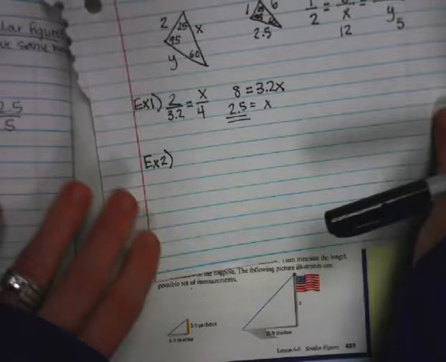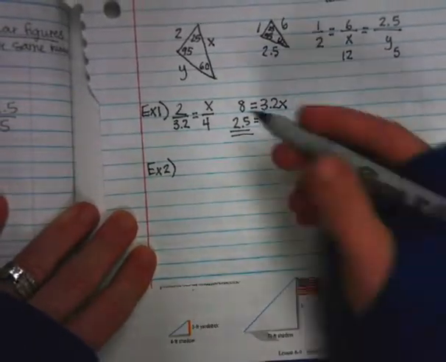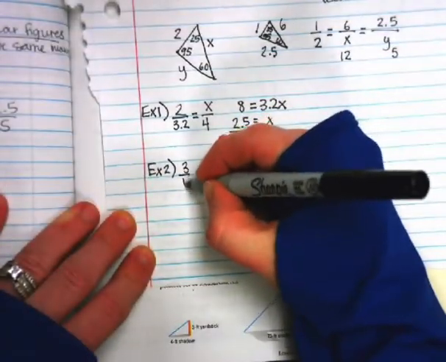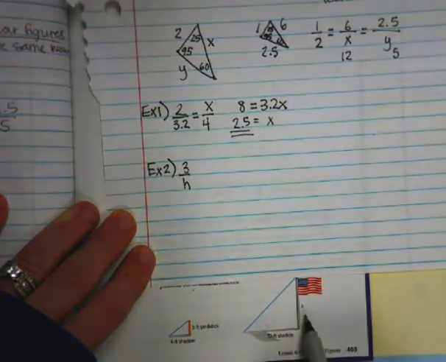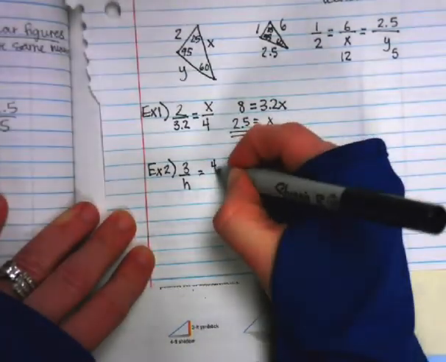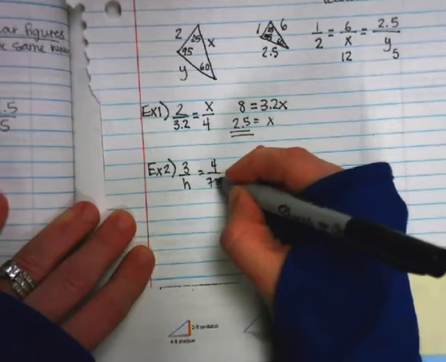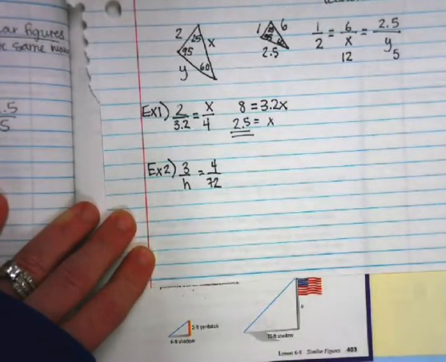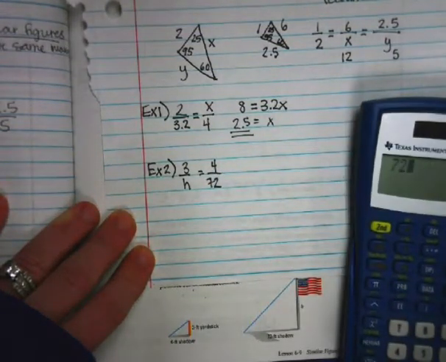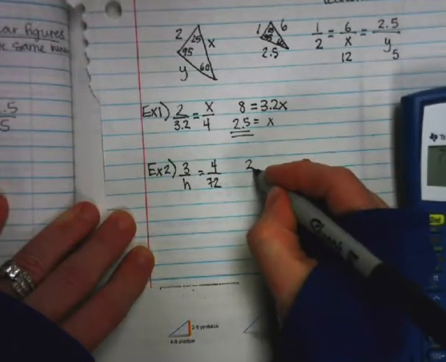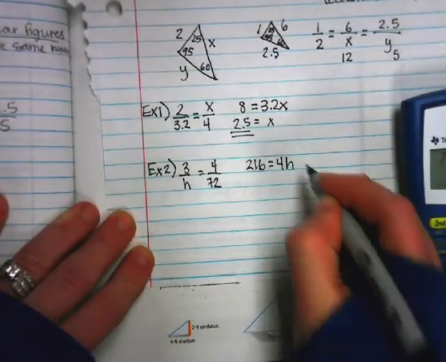So I'm going to match up the sides. 3 matches with H, and 4 matches with 72. So again, I could cross multiply. Then divide by 4.